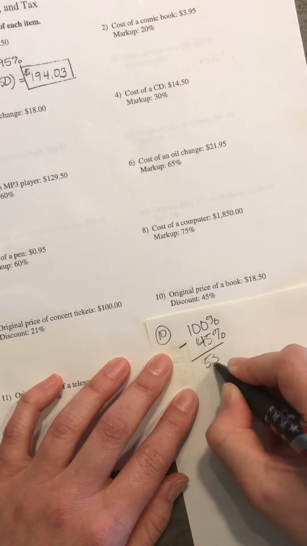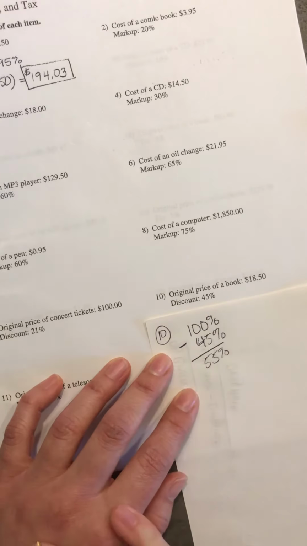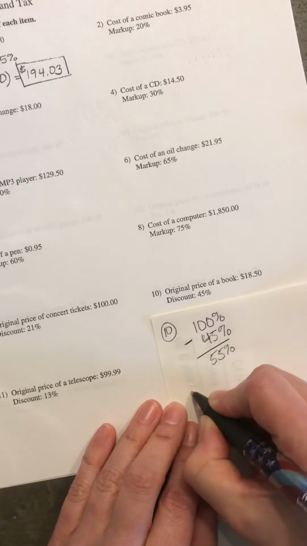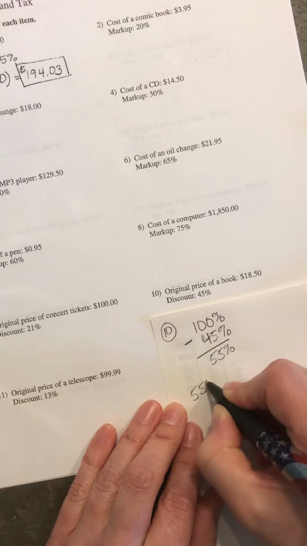We're really only paying for 55%. Now you could do the same thing we did in number 2, but use subtraction, or we can go the shortcut route. We're really not paying 100% for number 10, we're only going to pay 55%. So we're trying to find 55% of that $18.50.